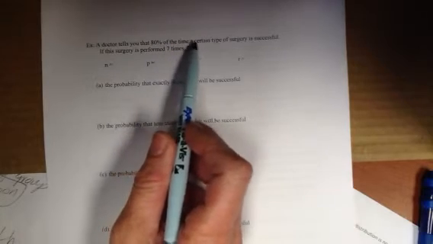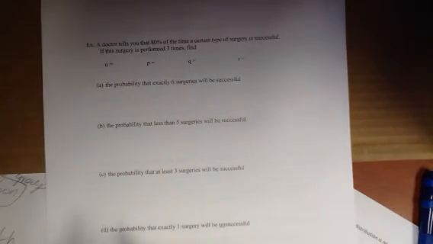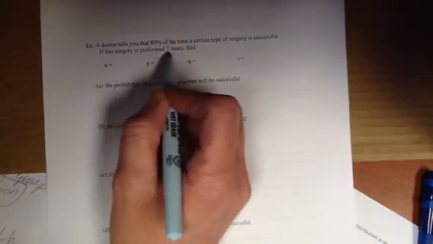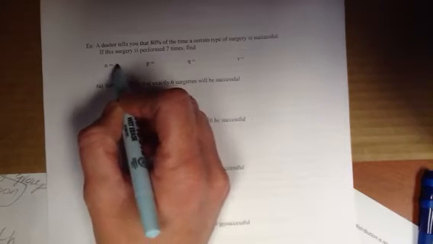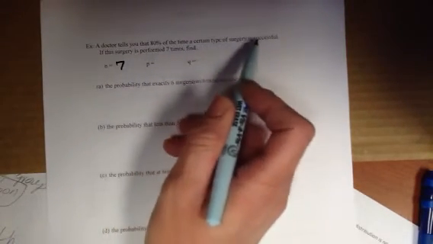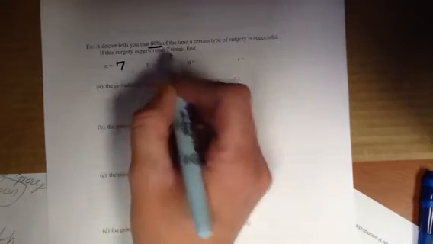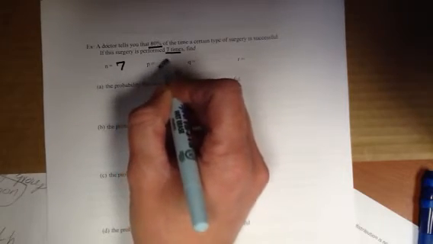All right. This example is a doctor tells you that 80% of the time a certain type of surgery is successful. If the surgery is performed 7 times, find these values, and then we have some problems asking it. So, if the surgery is performed 7 times, that is the number of trials we have. So n equals 7. The probability of success is that it is 80% of the time the surgery is successful. So our p, generally this probability of success is shown as a percent, but we want to write it as a decimal when we assign it to p.